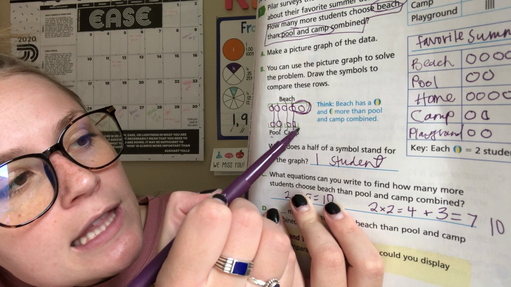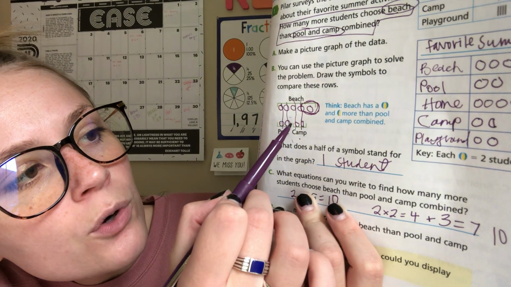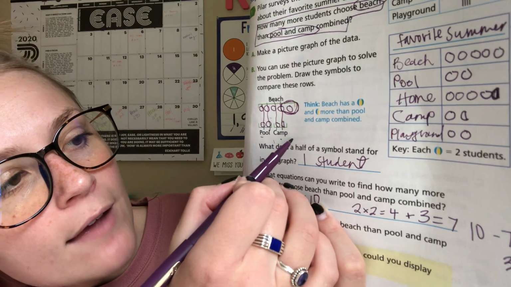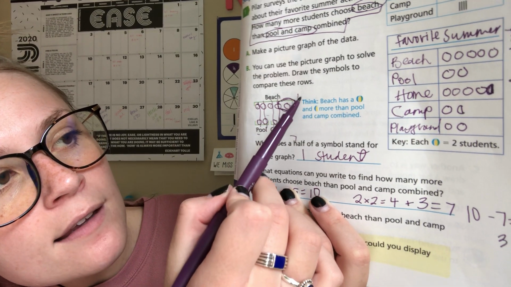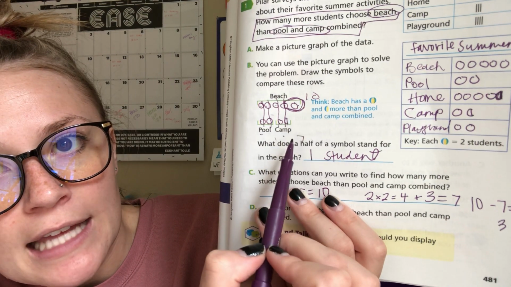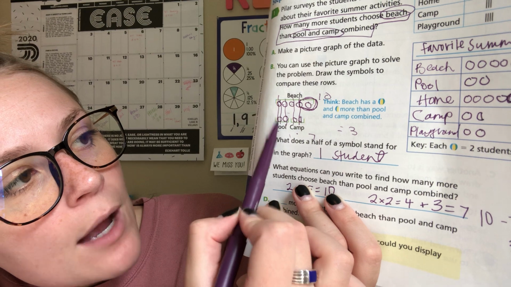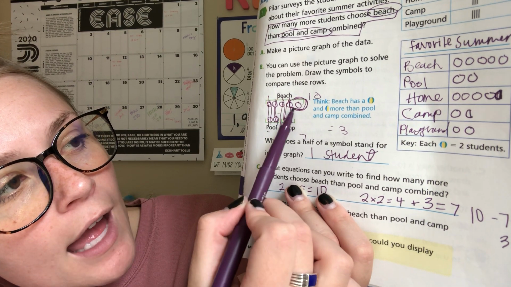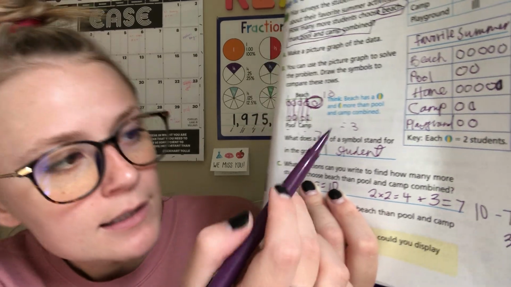So if you look up here when we did our pictures and we canceled these out, we said, okay, so this is what the pool and the camp has all together is 2, 4, 6, plus 1 is 7. And the beach has 2, 4, 6, 8, 10. So the difference between 10 and 7 is 3. And we found that by crossing out what they had in common and then counting this up. 2 plus 1 is 3.